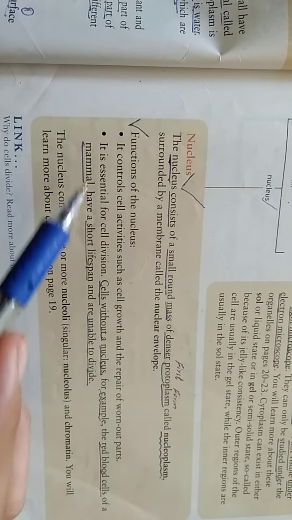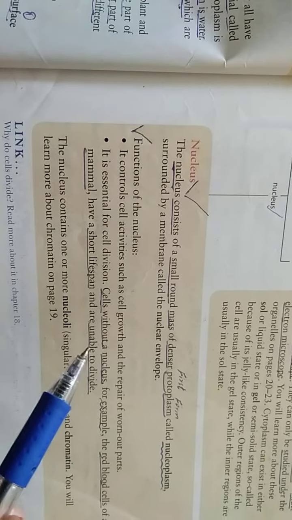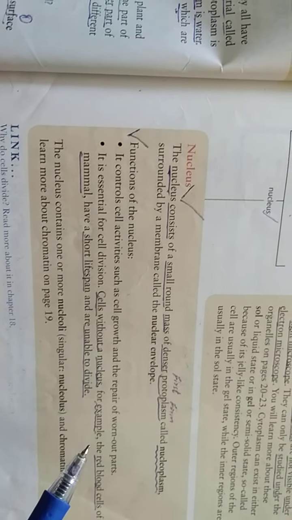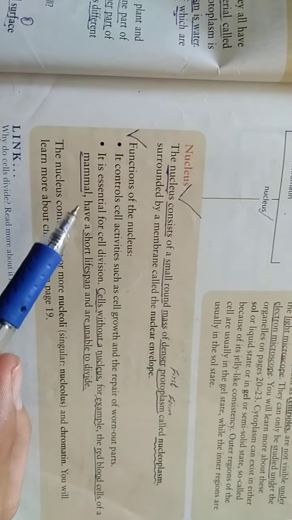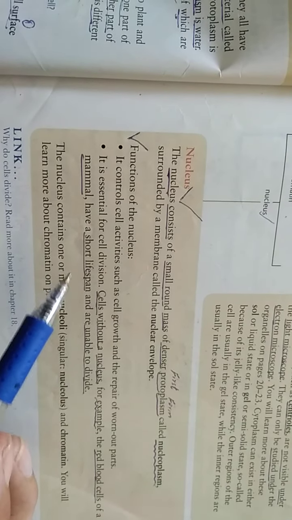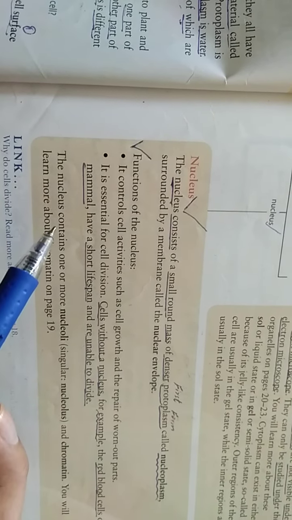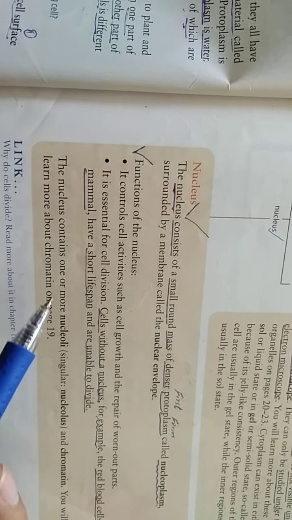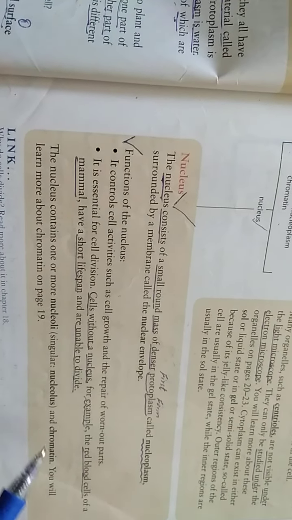Second, it is essential for cell division. Cells without a nucleus, for example the red blood cells of a mammal, have a short lifespan and are unable to divide. The nucleus contains one or more nucleoli, singular nucleolus, and chromatin.